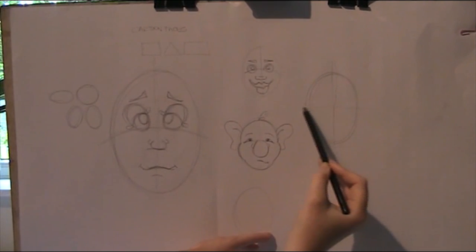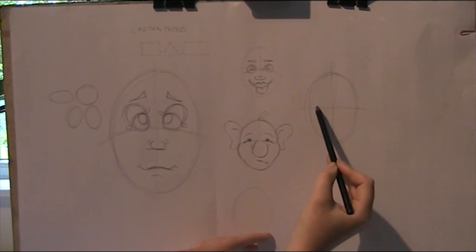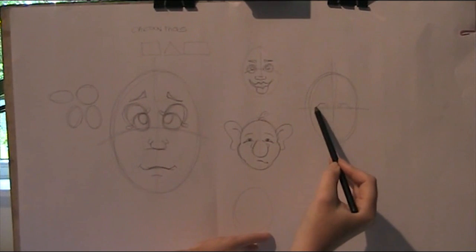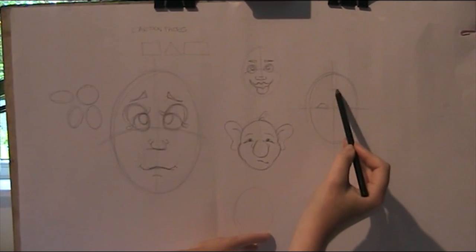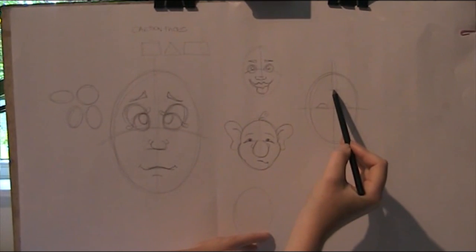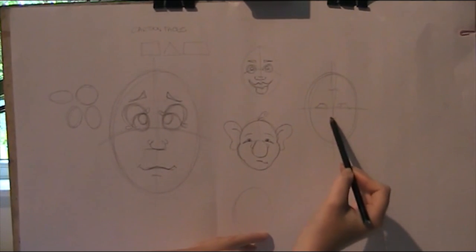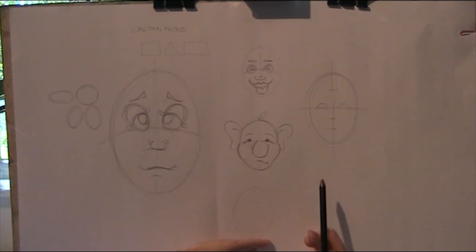When we divide the oval into half, that's the line where our eyes are. Generally, dividing it more or less in half is where the hairline is, more or less where the nose is, and where the mouth is, dividing the bottom part.